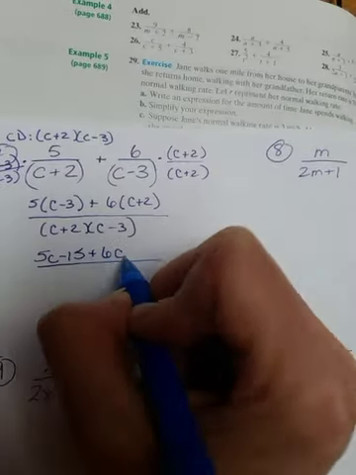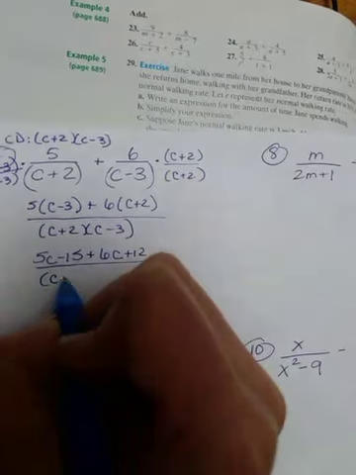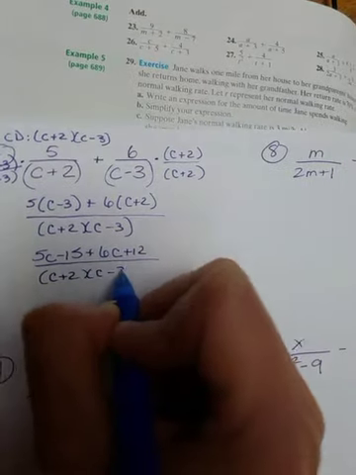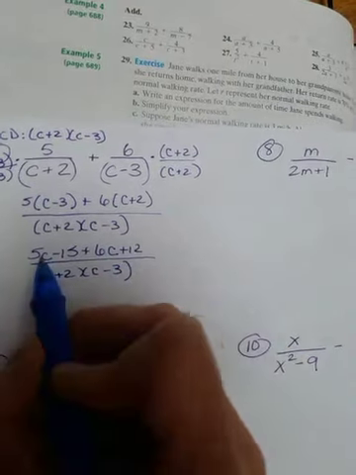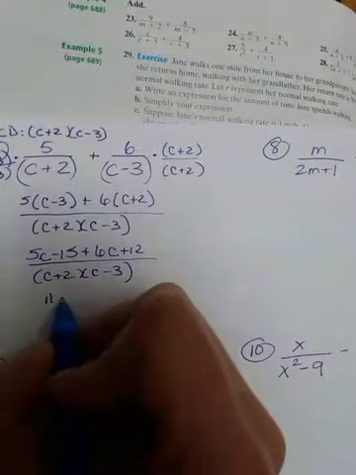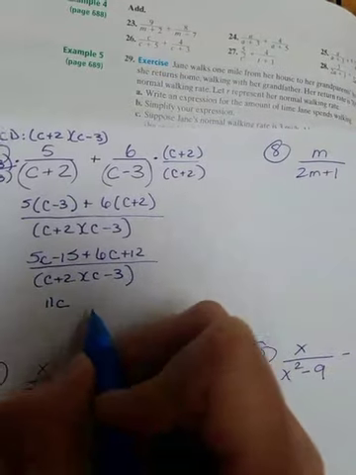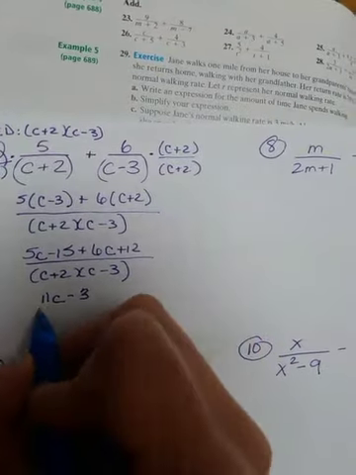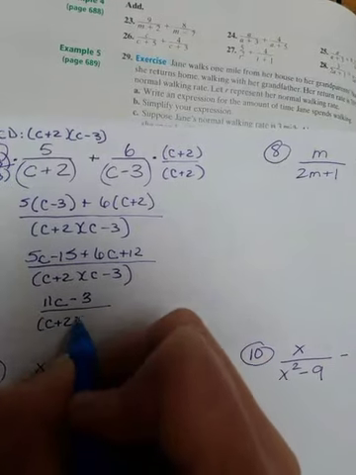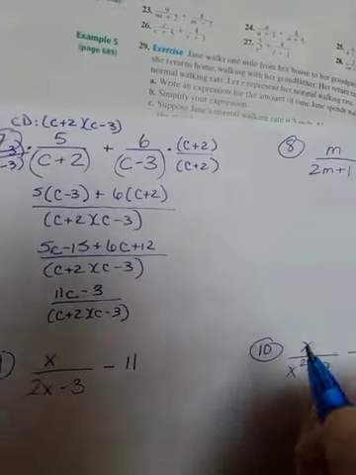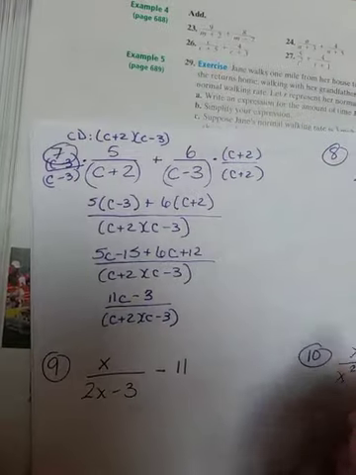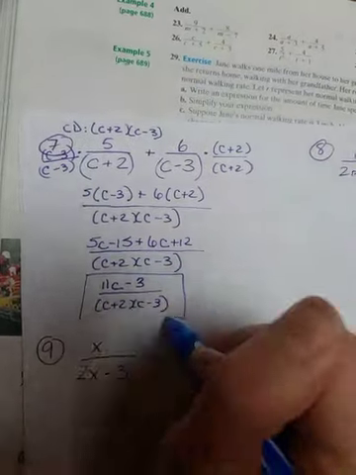So in your numerator, you're going to get 5c minus 15 plus 6c plus 12. Again, don't FOIL the denominator because things might cancel. So let's see, 5c and a 6c is 11c. Negative 15 and 12 is going to be a negative 3. So you want to try to factor that numerator. 11c and minus 3? Nope, can't do anything. That's your answer.